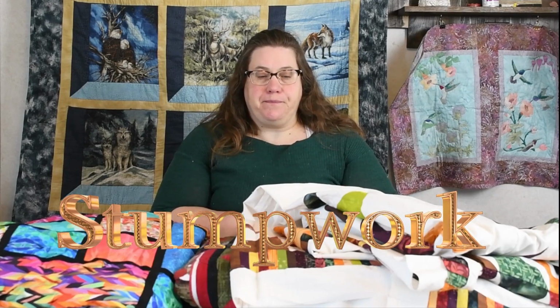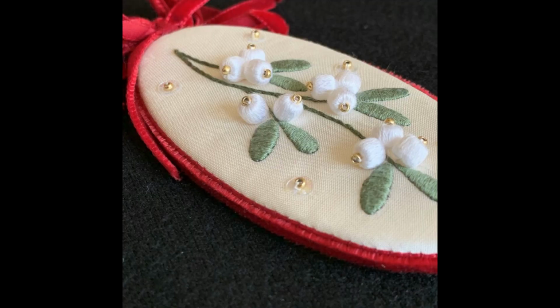Number 2, stumpwork embroidery. This technique involves creating a 3-dimensional design by stitching elements onto a piece of fabric and layering them to create depth and texture. Kind of like our applique. That may be something interesting to explore as well.